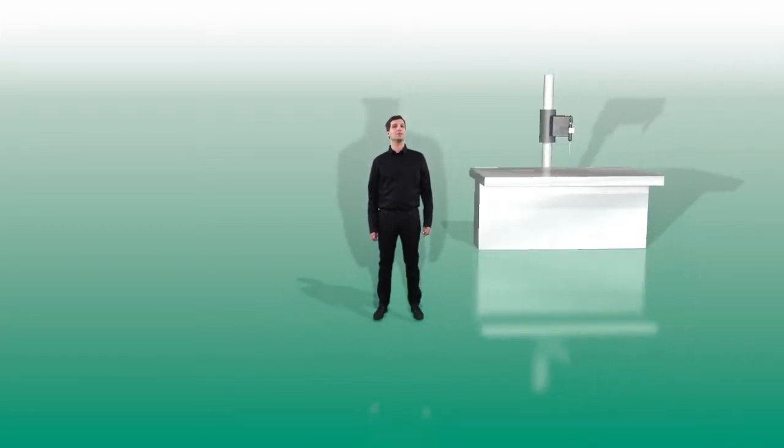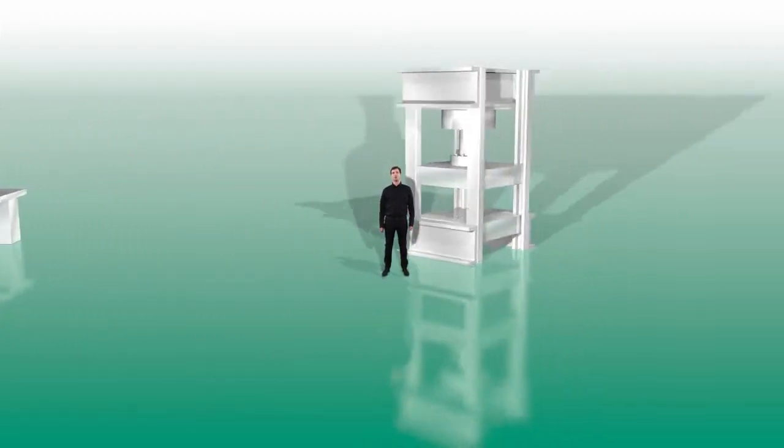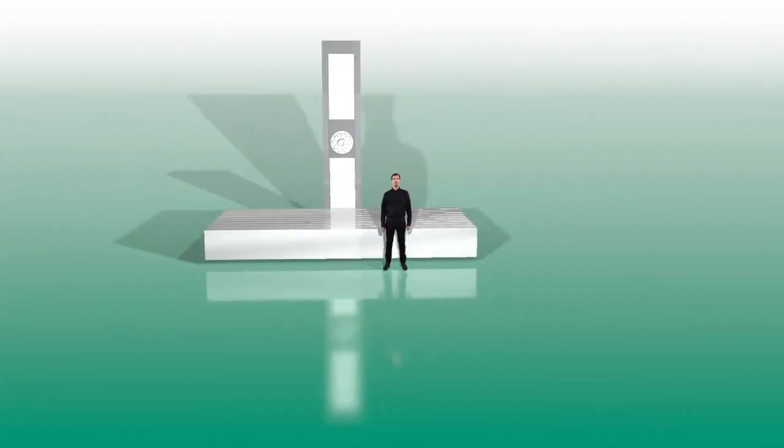Welcome to StatusPro. Today we're going to talk about measuring surfaces in mechanical engineering applications. Typically we occupy ourselves with large objects like machine tools, presses and milling machines.